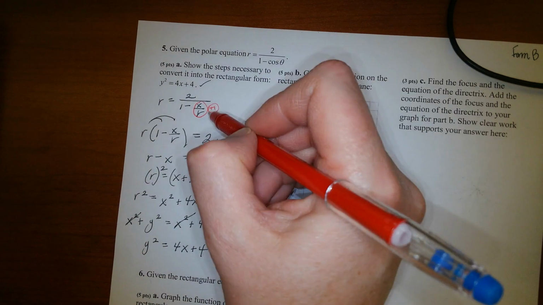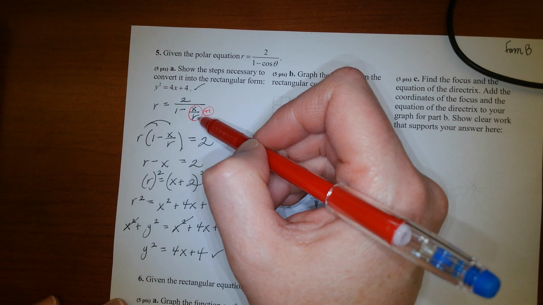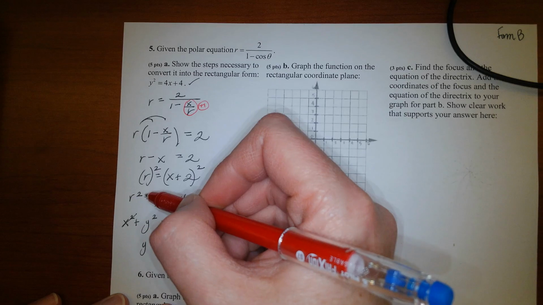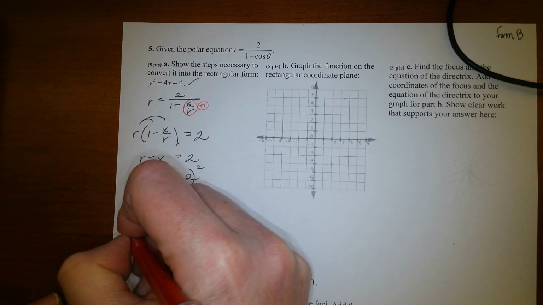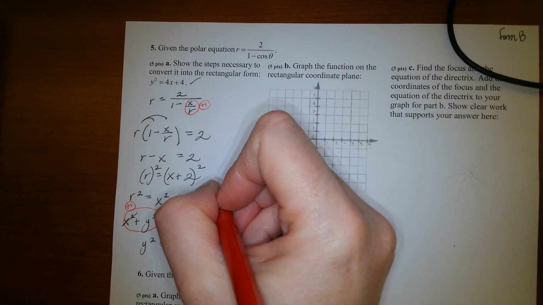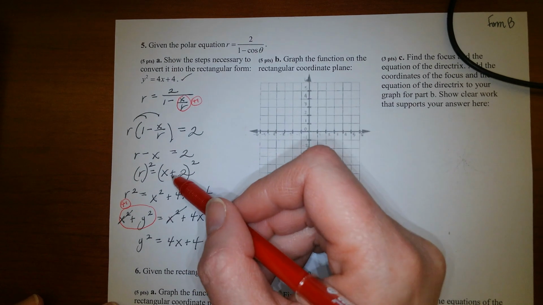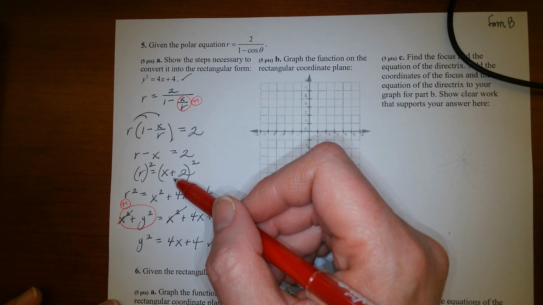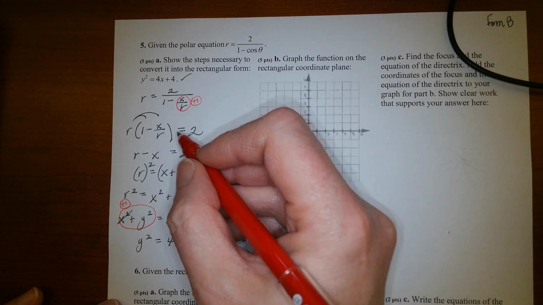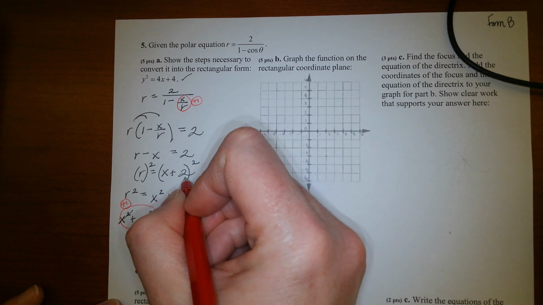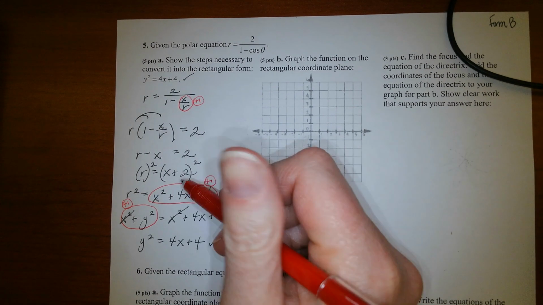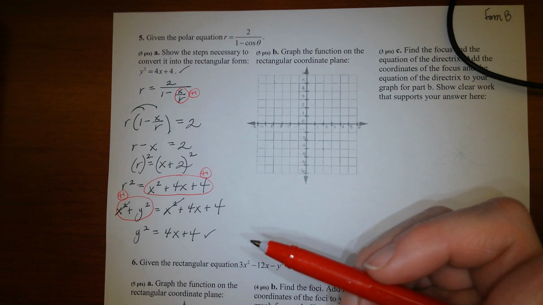Okay. Let's see, so 1 point for replacing cosine of theta with x over r somewhere in your work. 1 point for somewhere in your work replacing r squared with x squared plus y squared. Let's see, what's another point? Oh, okay, 1 point for when you square x plus 2, getting x squared plus 4x plus 4. There's a common mistake there. So 1 point for not doing the common mistake.